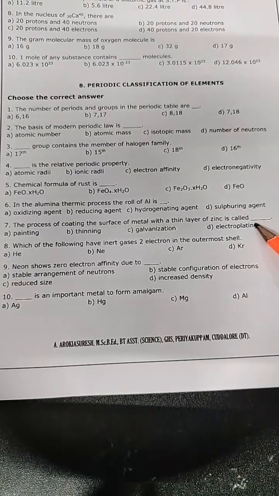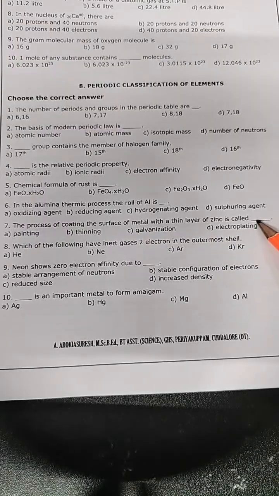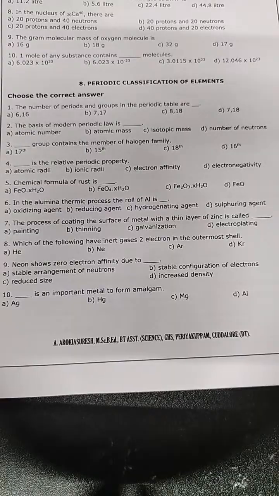The process of coating the surface of a metal with a thin layer of zinc is called. Answer to question number 7, ma. Manohar, Kavita has answered. Yes, all of you have answered it right. The answer is option C, galvanization.